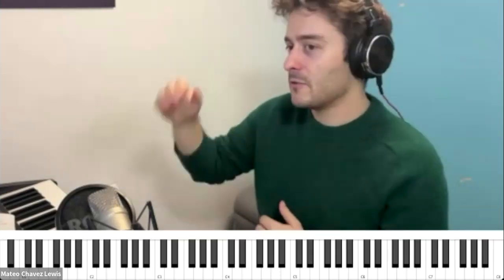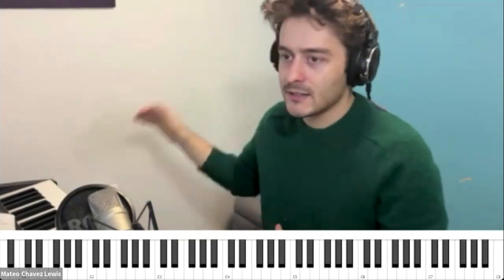But for 13/8, there isn't really a standard, so you have to kind of develop how you want to conduct it. So if you're gonna conduct it like da da da da da da da, oh, that's 5.